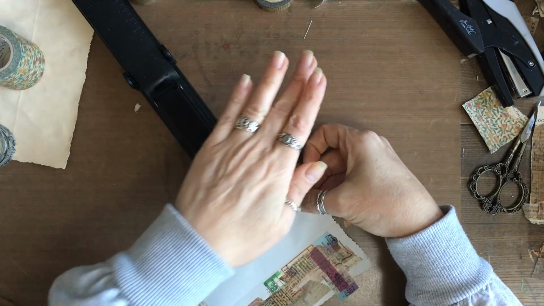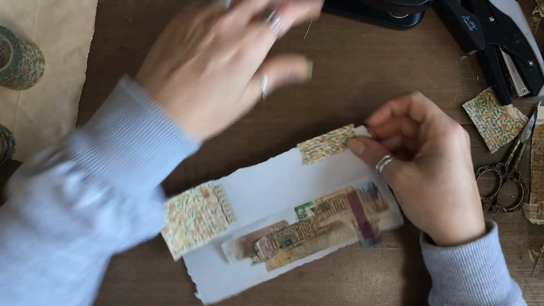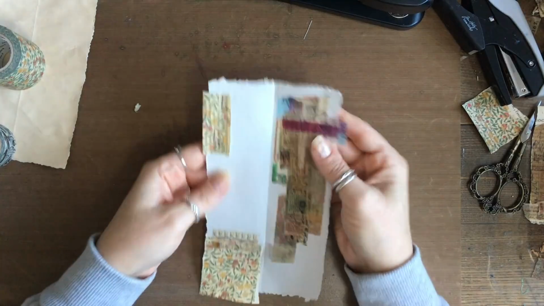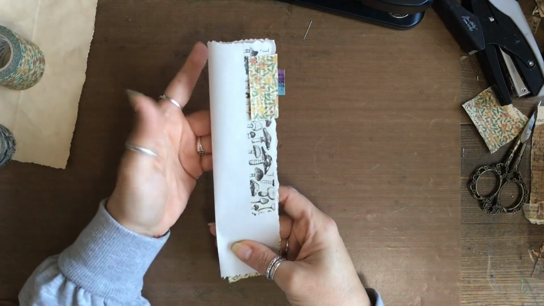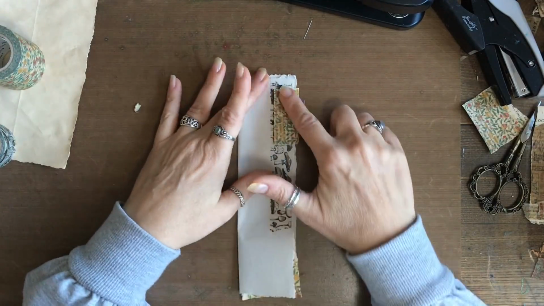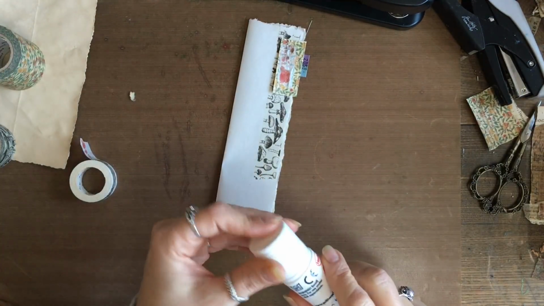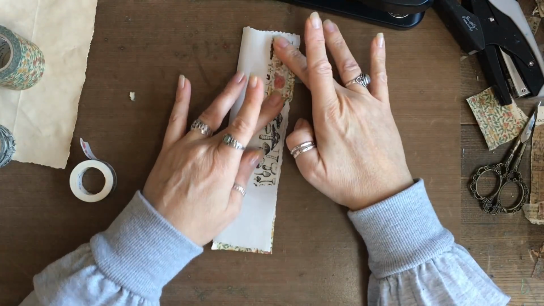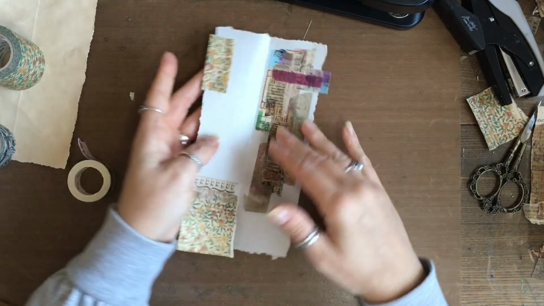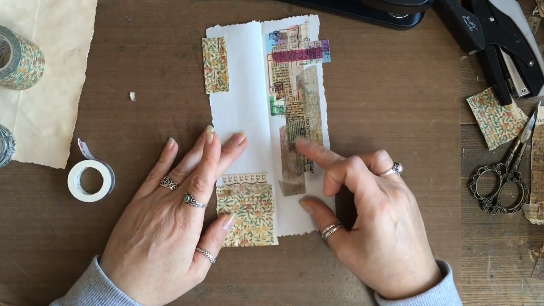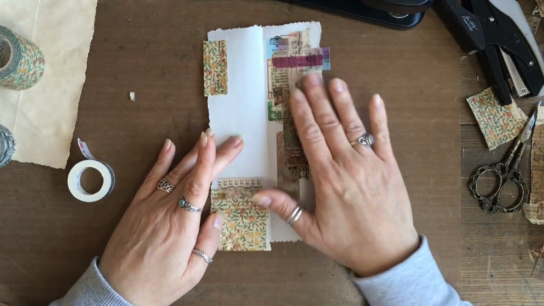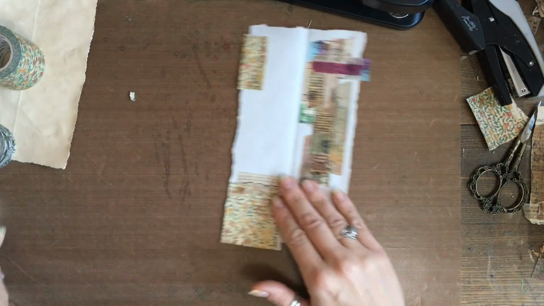So I'm going to use this. There we go. Bit big, but we've added more texture. So we now have layered washi on a tab, more texture, more flaps, more flappy bits. So that's a little bit of texture for you.